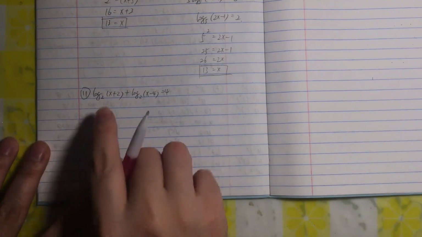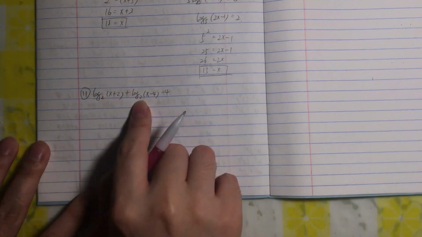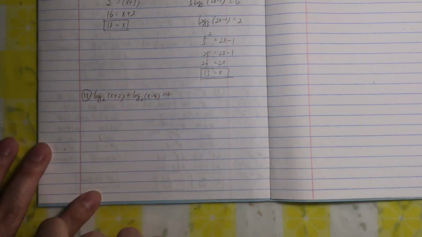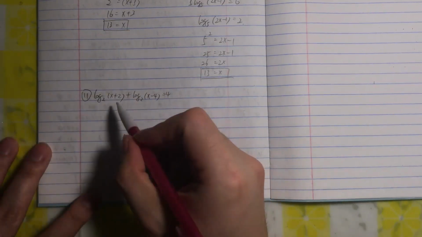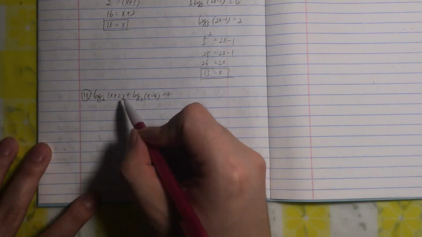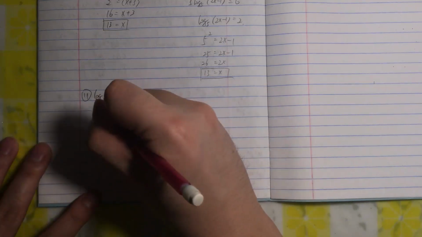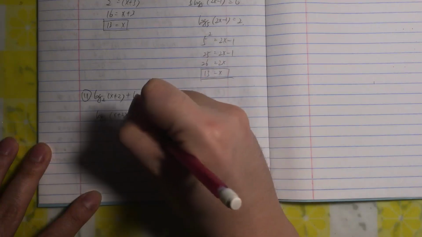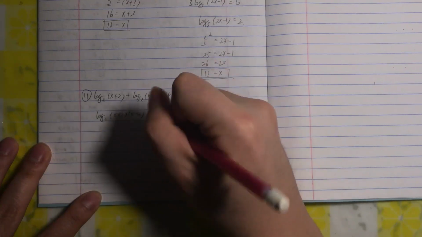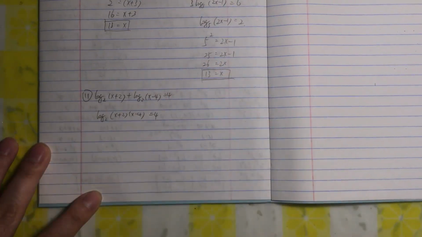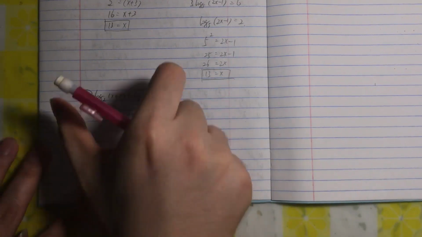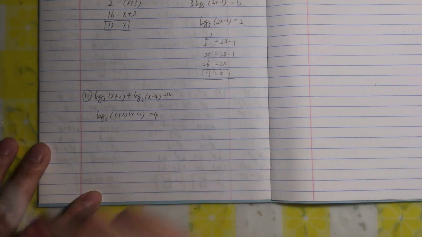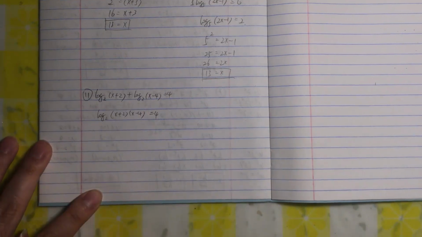If there are two logarithms with the same base, by the law of logarithms, we can combine the two logs together. When we combine, I change addition to multiplication. I get log base 2 of (x plus 2) times (x minus 4) equals 4. I combine these two logs into a single logarithm by changing addition to multiplication. That's the first law of logarithms.